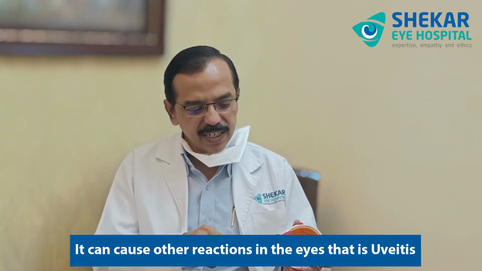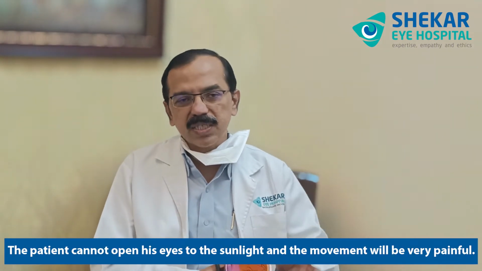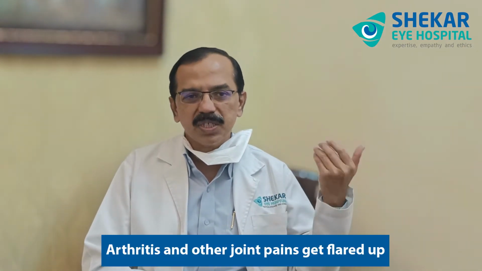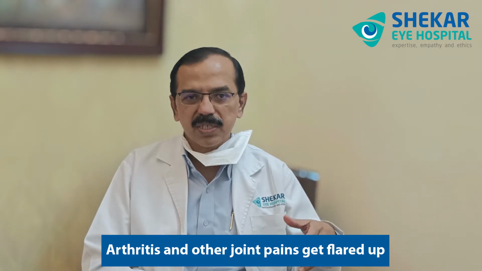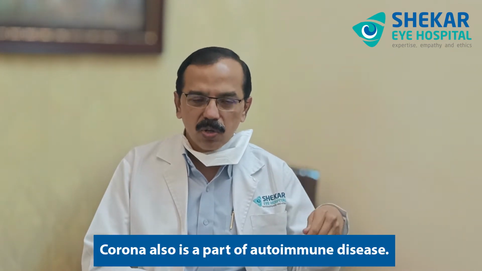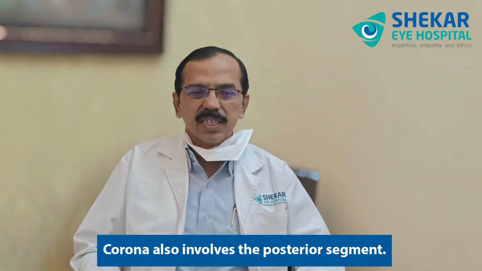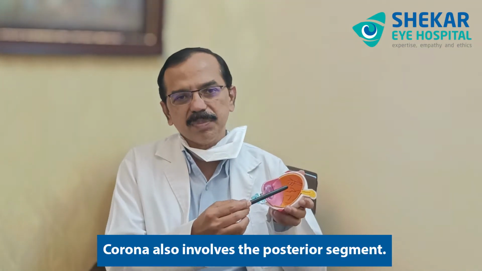The second part is it can cause other reactions inside the eye, called uveitis, where there will be cells and flare, and the patient cannot open his eyes to sunlight, and movement will be very painful. So that is one thing. And there is a flare up of autoimmune disease. Those who have arthritis and other joint pains get flared up, because corona also is a part of autoimmune disease.